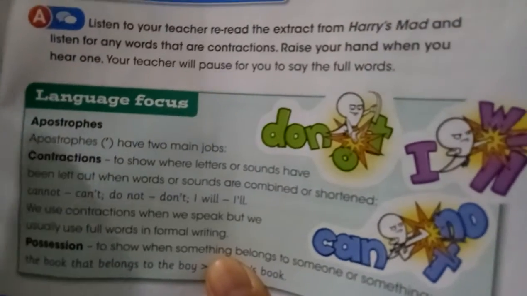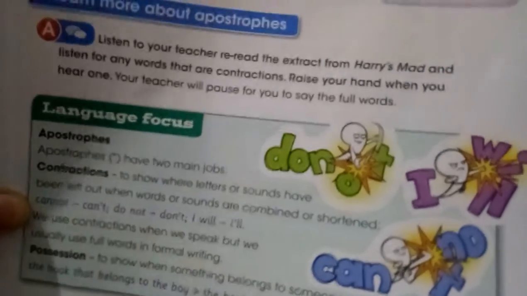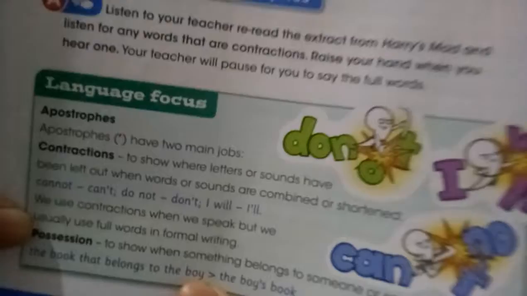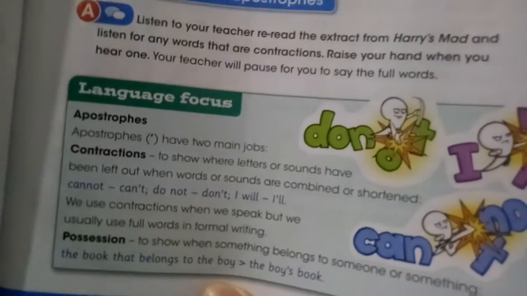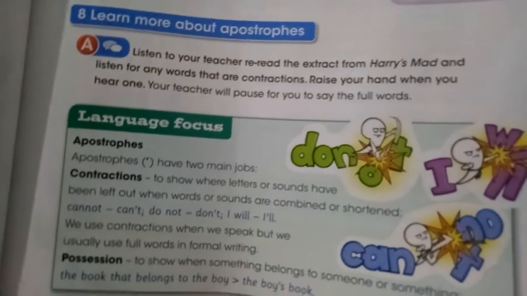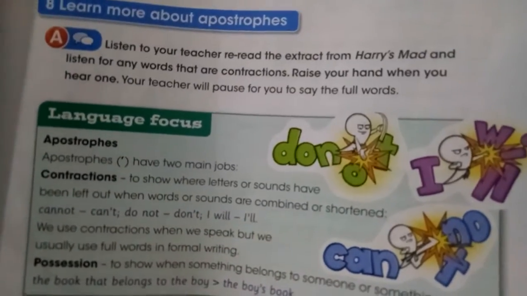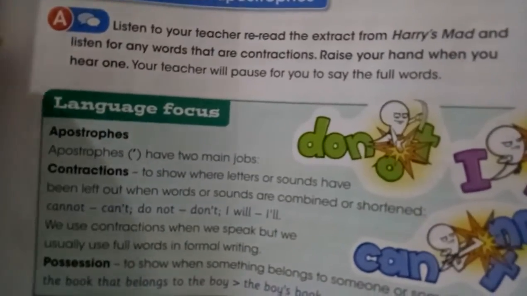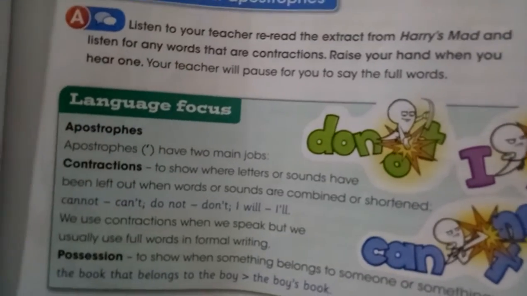Okay, so we have language focus here. I also sent a copy of this in your notes down below, so you can open it, or you can also pause here and copy, but you can also open the material I sent and then write it down. Okay, so we are going to talk about apostrophes.